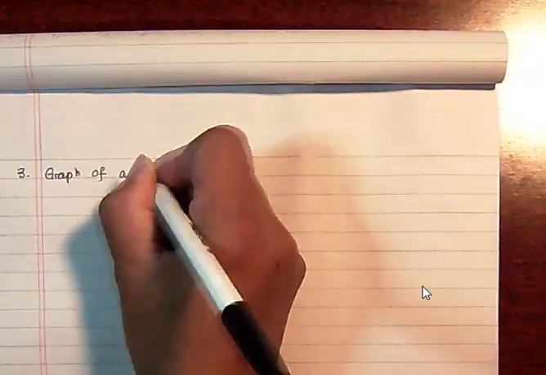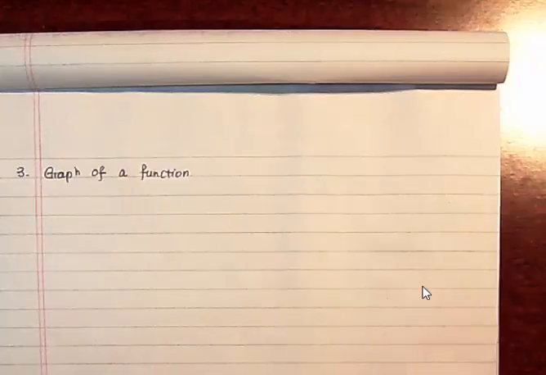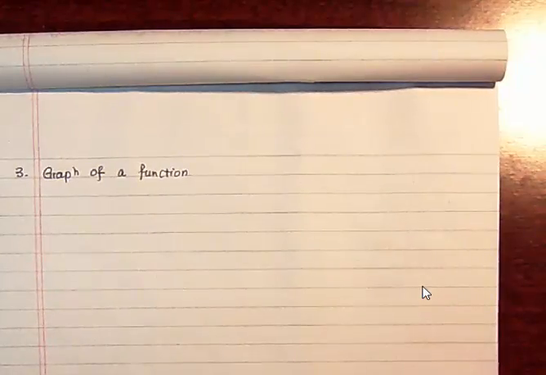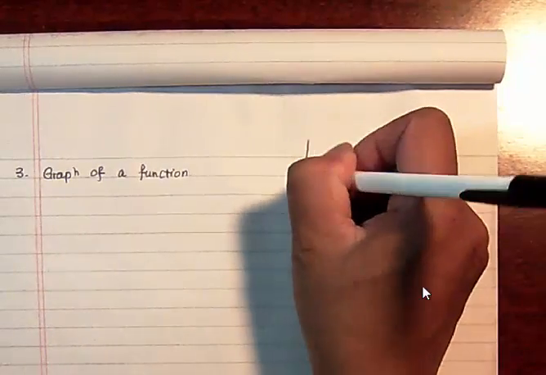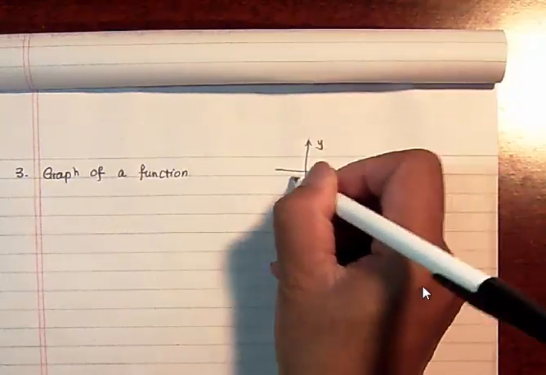Let's take a look at the graph of a function. So right now we are talking about the graph located on the rectangular coordinate system, which we covered in section 1.1, right?